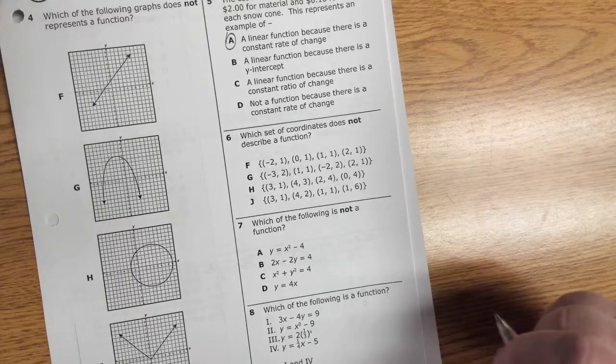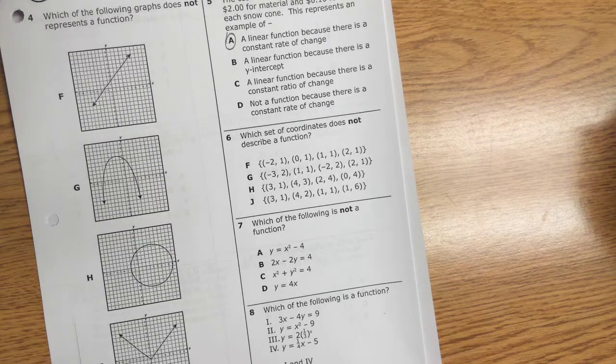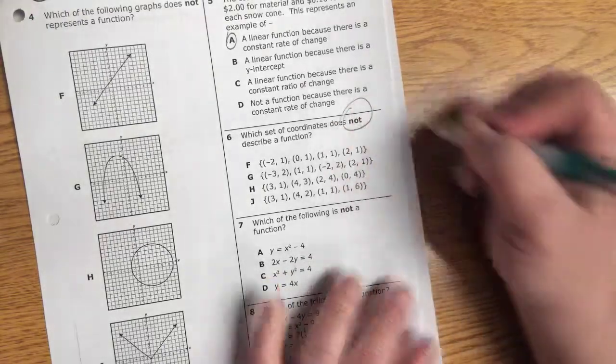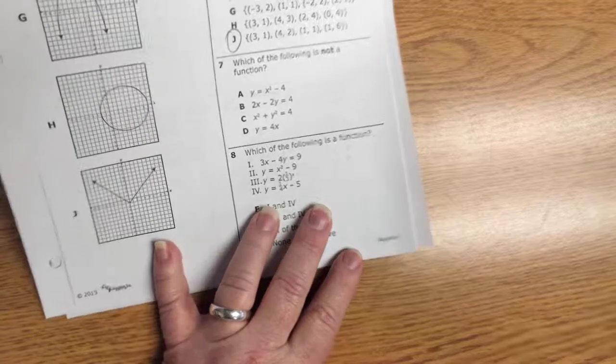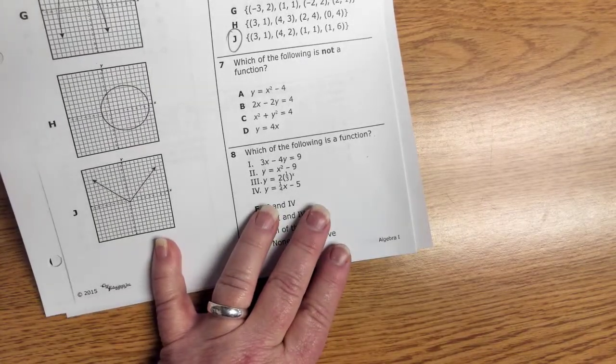Number 6, which set does not describe a function? My gosh, how long is it going to take you to do that problem? Not a function. All right, do you see these aren't going to take very long? 7, which of the following is not a function? What one?